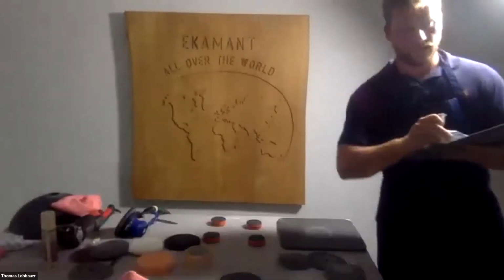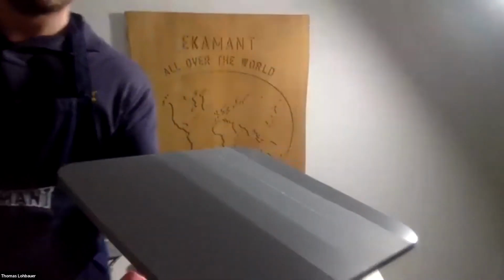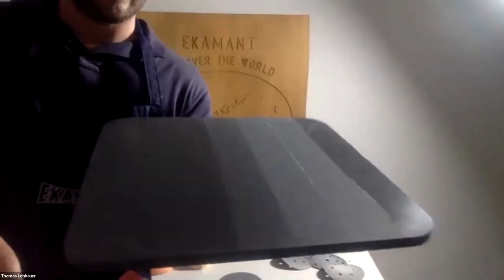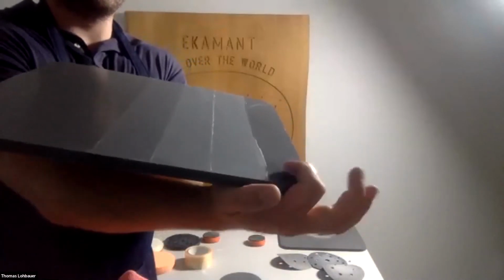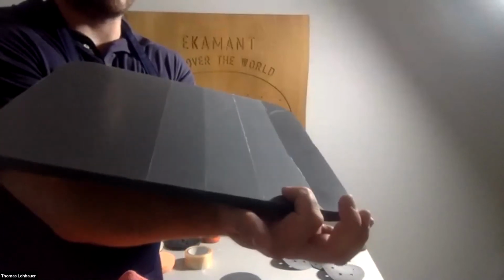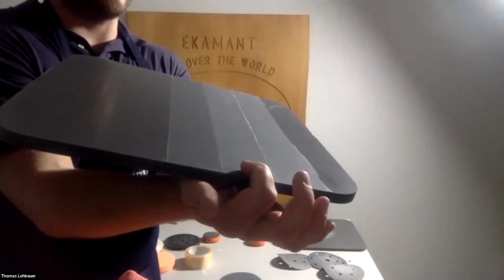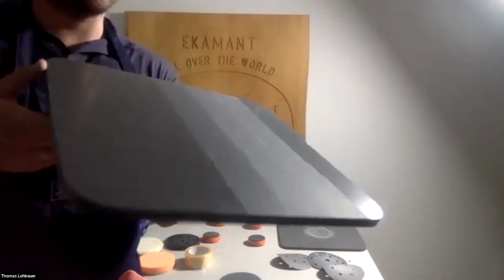Really fast working. And again, we start it here. We did not sand or polish anything. Grit 180, grit 240, matte surface with non-woven. And here you have semi-gloss. Very nice.